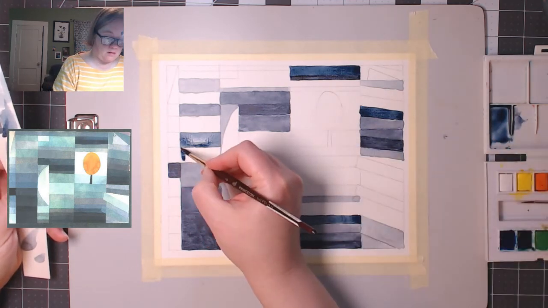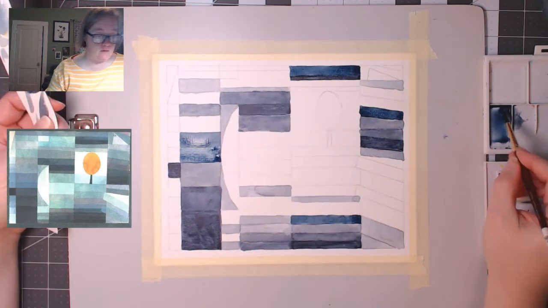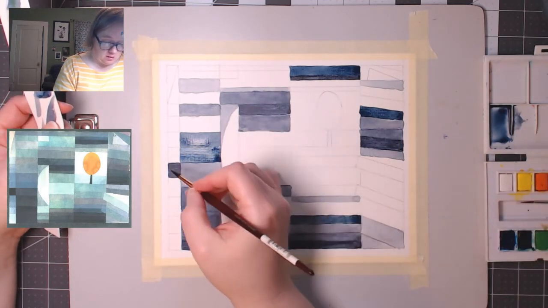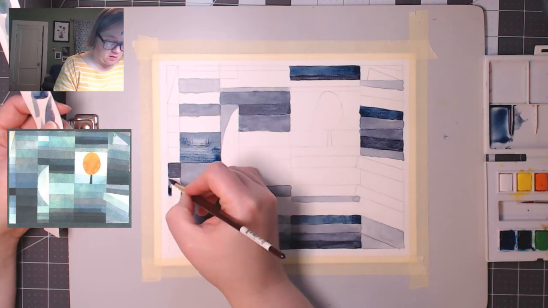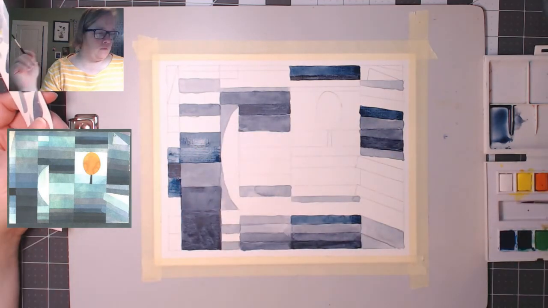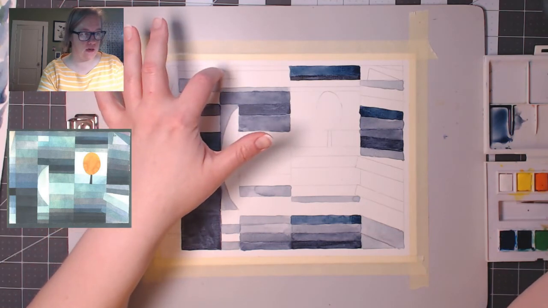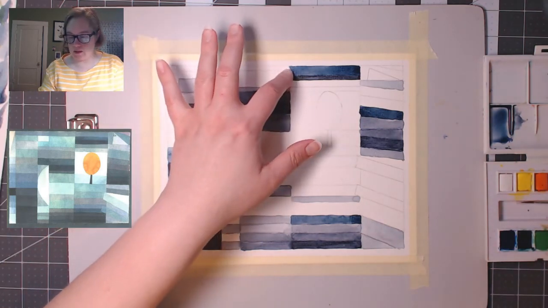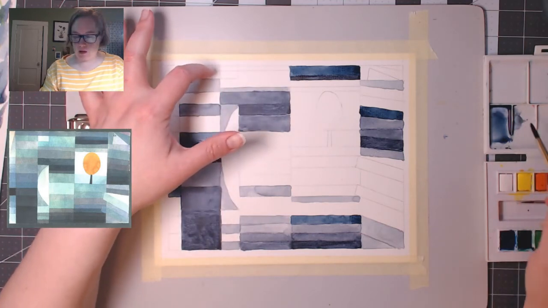There we go. And then we'll do this color below and above here. And this line across there, which I didn't need this line there, but that's okay.